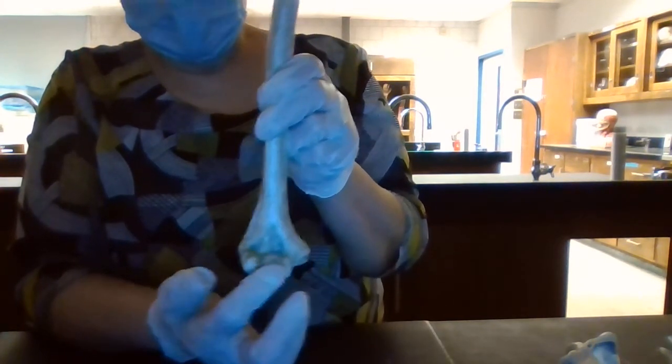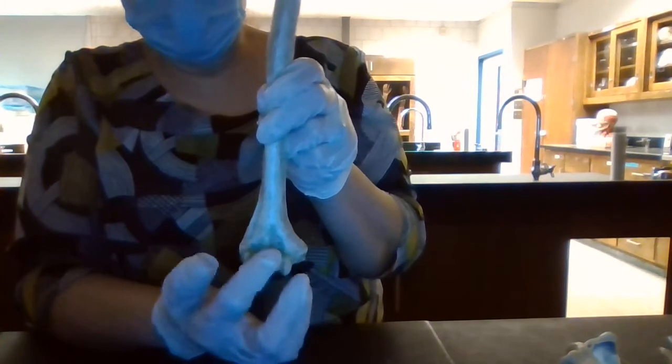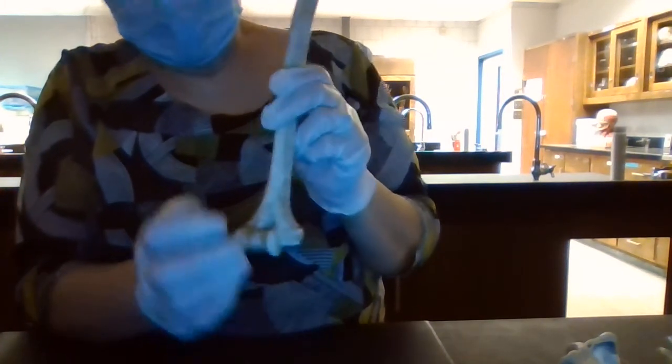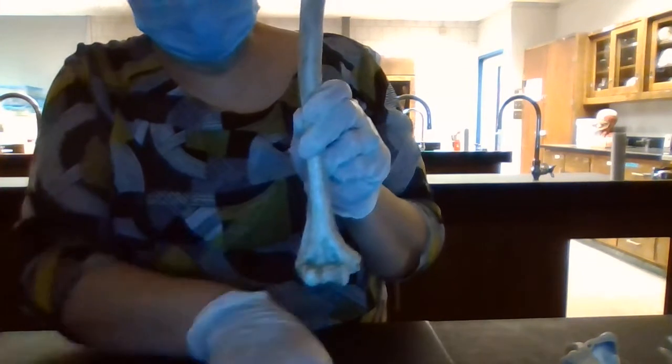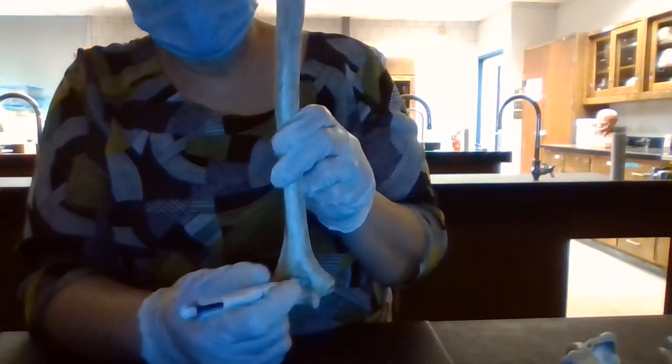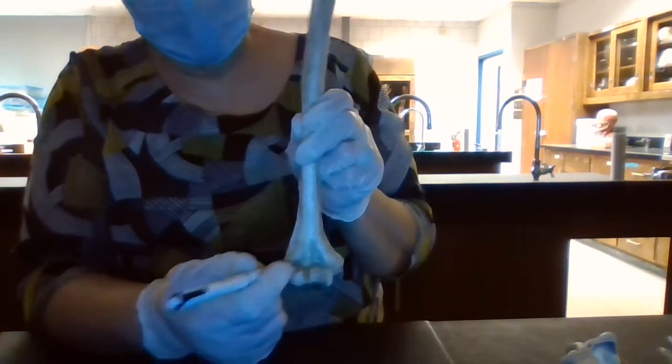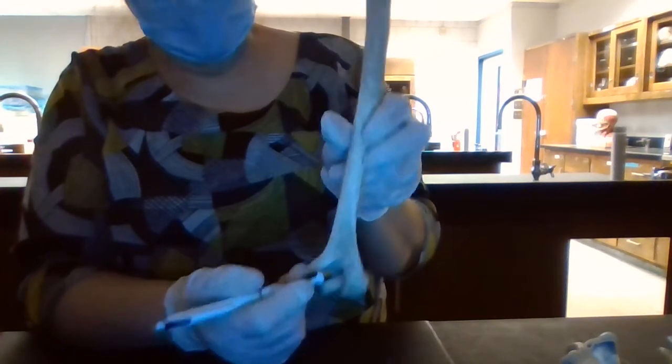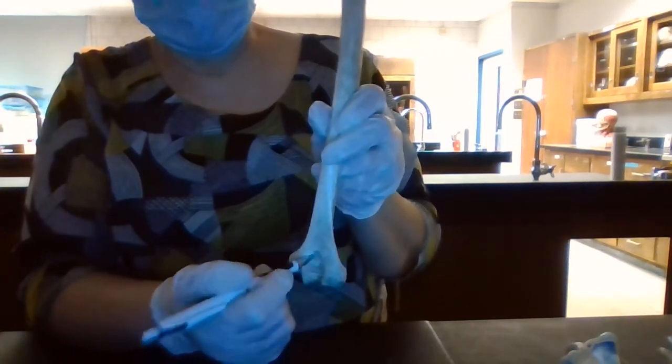and the trochlea, close to the middle line, and the top is the fossa. This fossa is called the coronoid fossa, radial fossa, and the back of the humerus is called the olecranon fossa. Okay, we are done with the humerus.